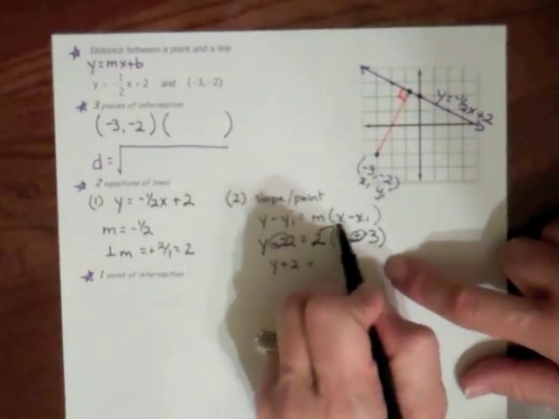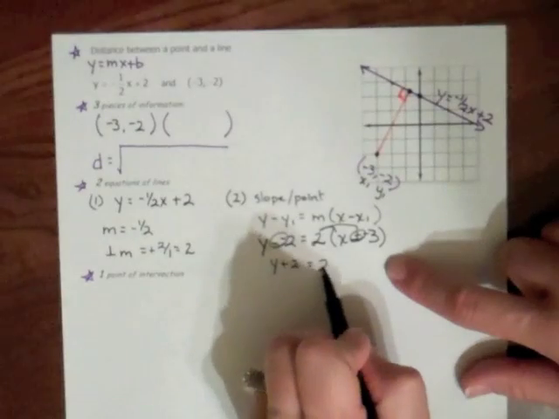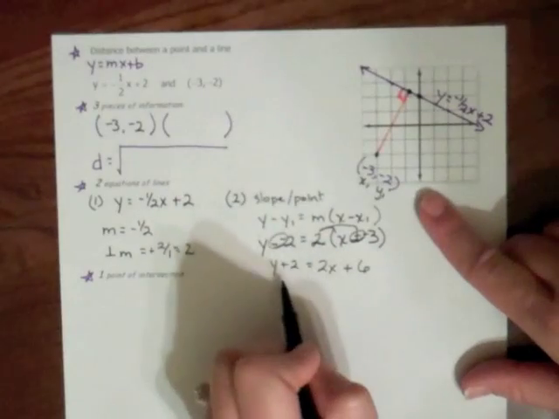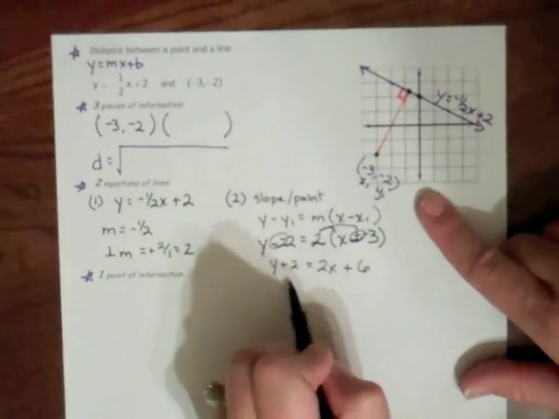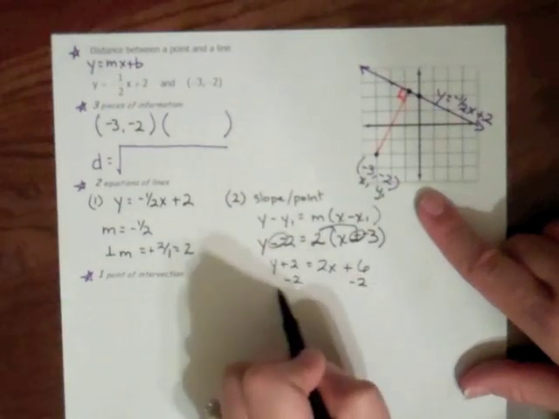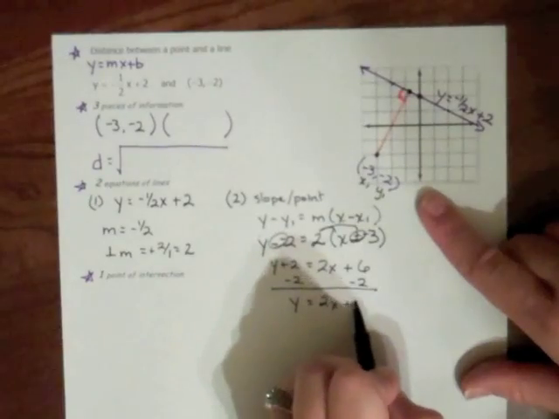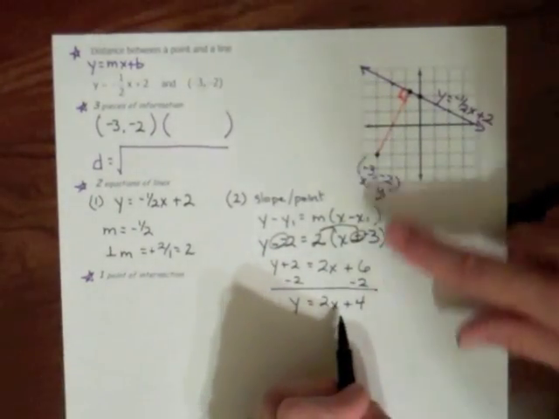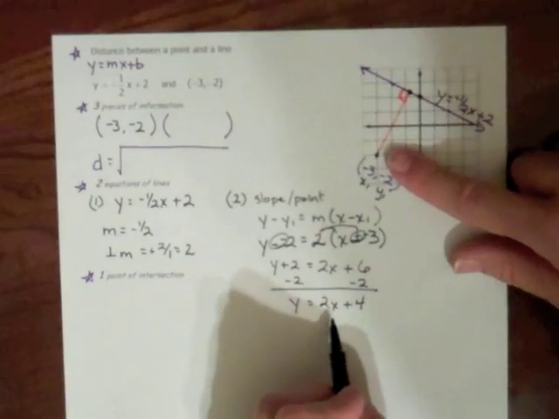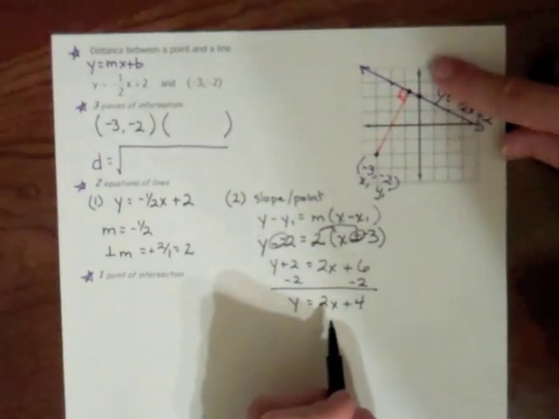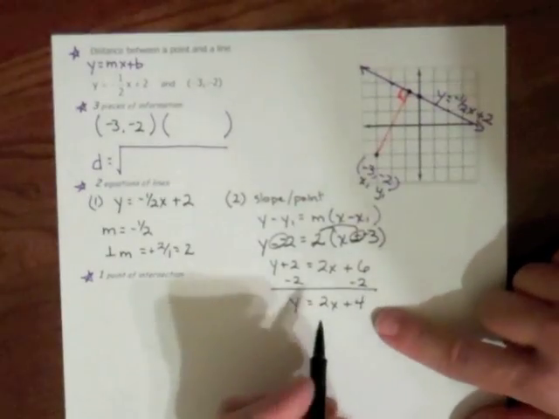Now I'm going to distribute the 2. So 2 times x is 2x plus 2 times 3 is 6. I need to get the 2 to the other side, so let's subtract 2 from both sides. Y is equal to 2x plus 4. All right, now let's make sure. So our slope is 2, up 2 over 1, and then our y-intercept is going to be 4. We actually could have guessed this one, but some of them you can't guess.